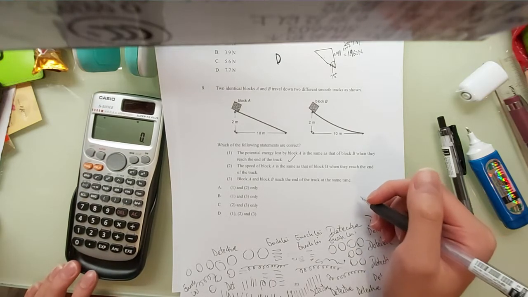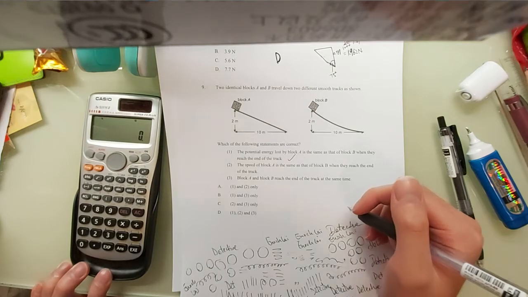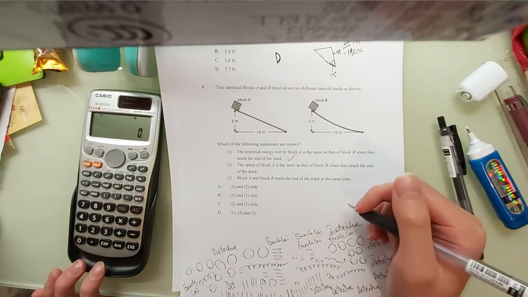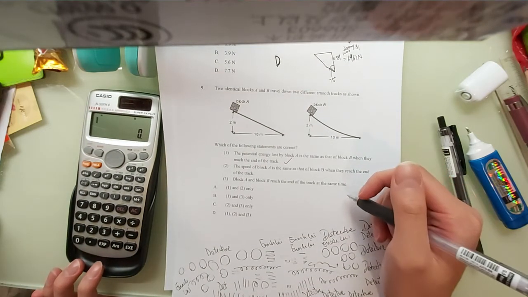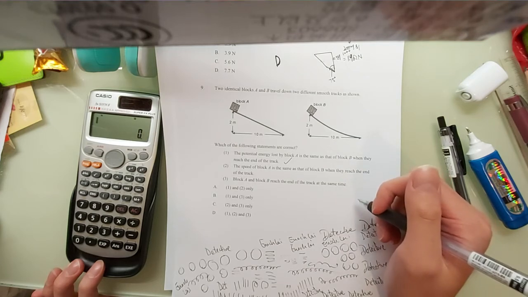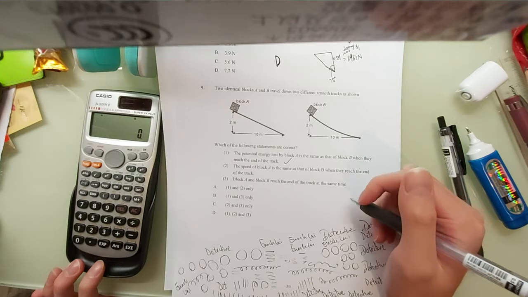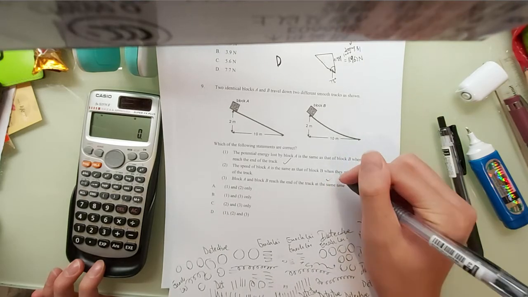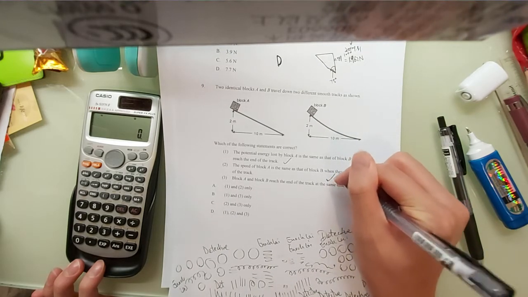Do they have the same speed? Yeah, I think so, yeah. See, I can't.